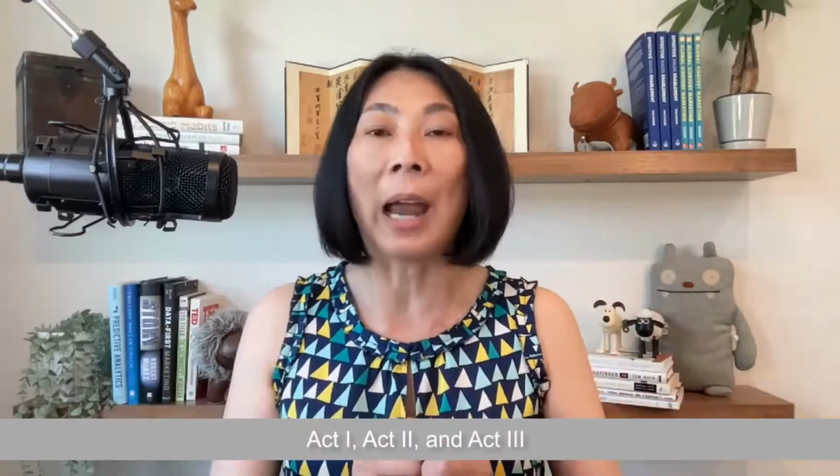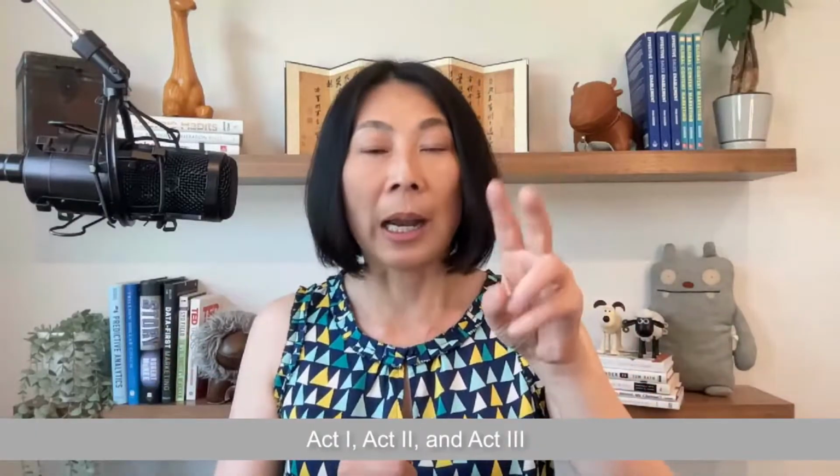And I follow the three acts of the most common storytelling structure, which includes Act 1, Act 2, and Act 3. Act 1 is the opening, Act 2 is the conflict, and Act 3 is the closure. So in a very typical movie or storytelling structure, things tend to play out like this. In Act 1, the story sets up the world, the character, and also the protagonist's desire, as well as the conflicts or obstacles that are preventing them from achieving their goals.